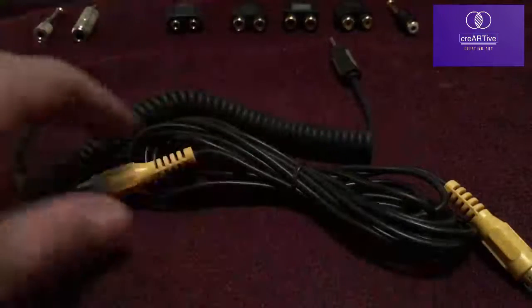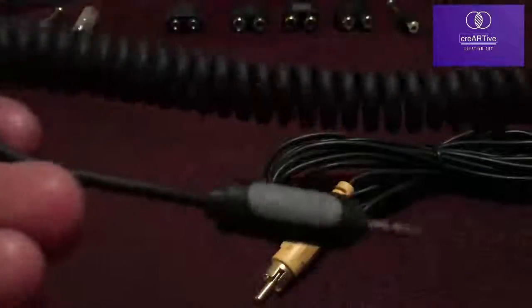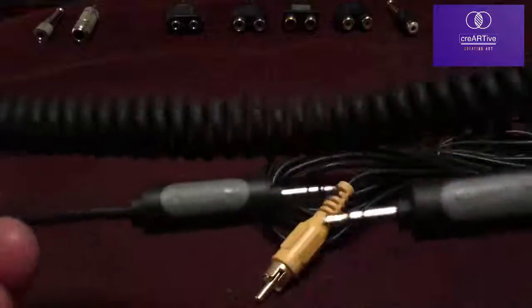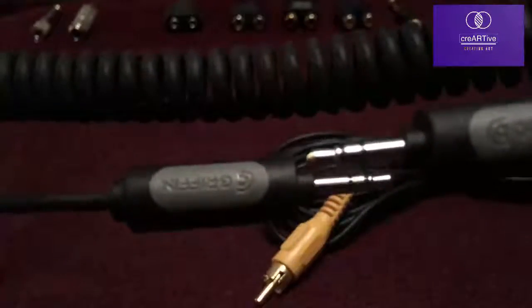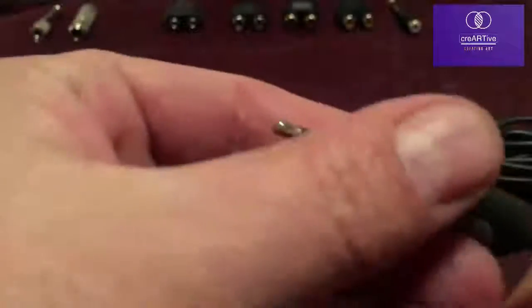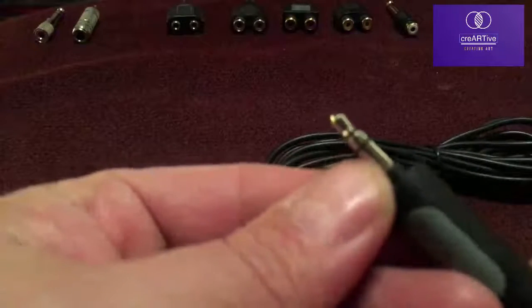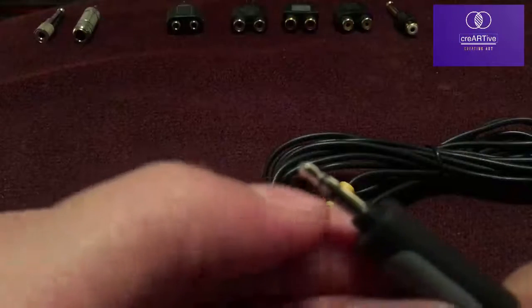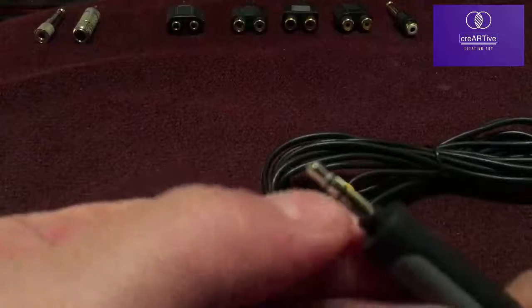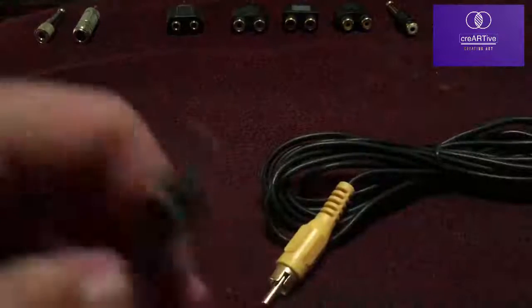Let me just finish up the cables. This is another cable. Okay, this is a stereo cable, unbalanced. See, tip, ring, and sleeve. TRRS.